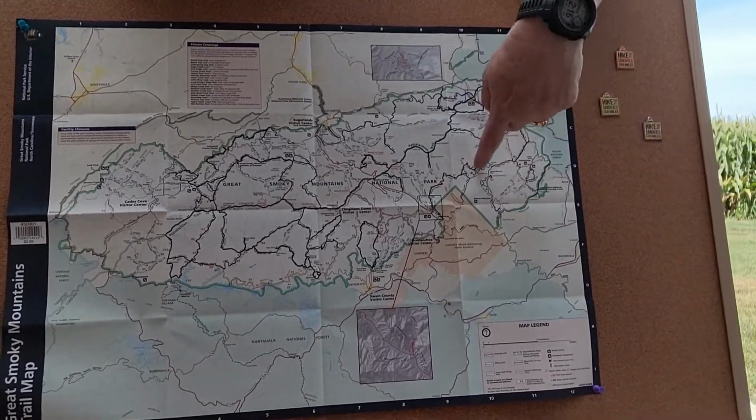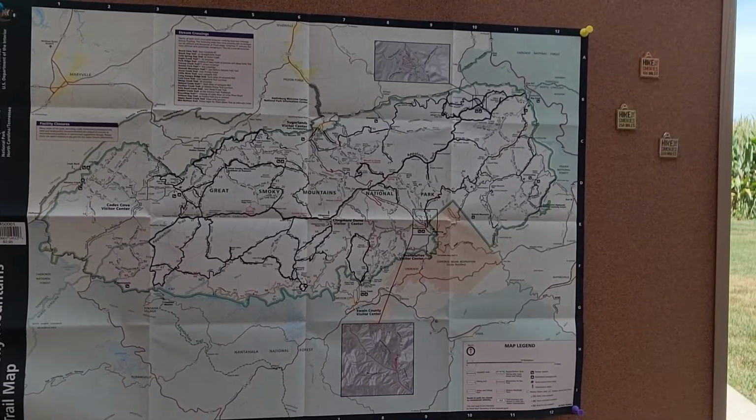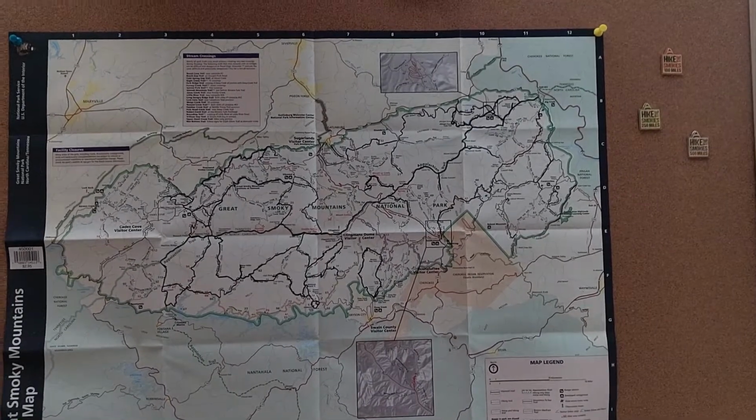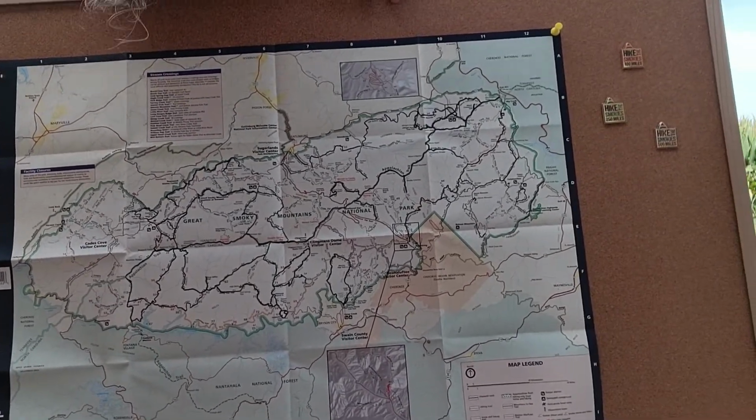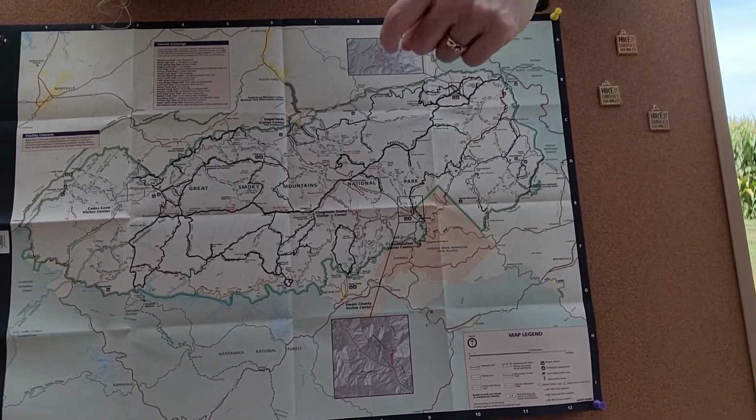I did the Cataloochee area. I did that earlier because I wasn't sure how hard that was going to be. Turns out that was one of the most beautiful sections of the park, and I will hike that again for sure.